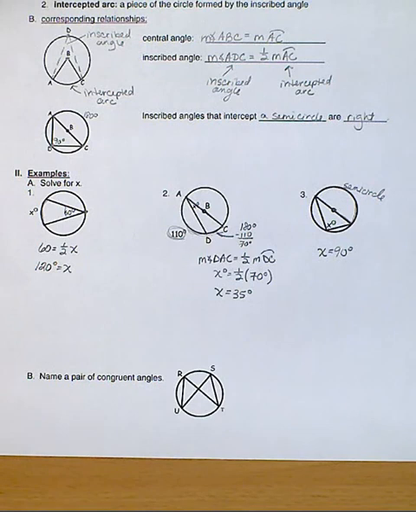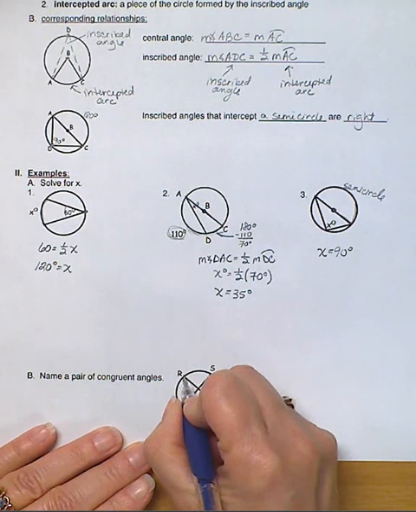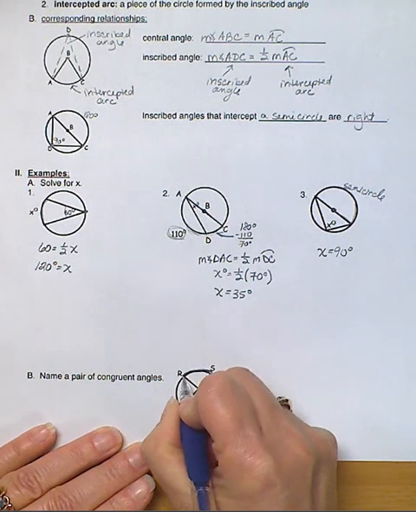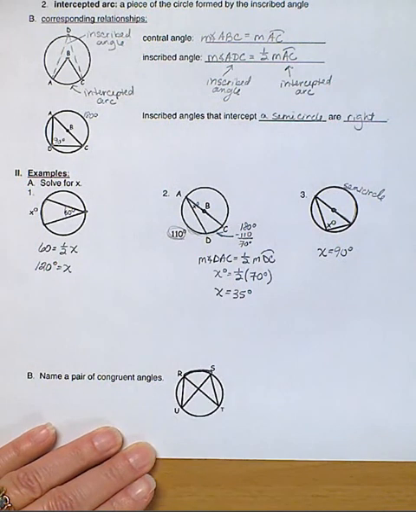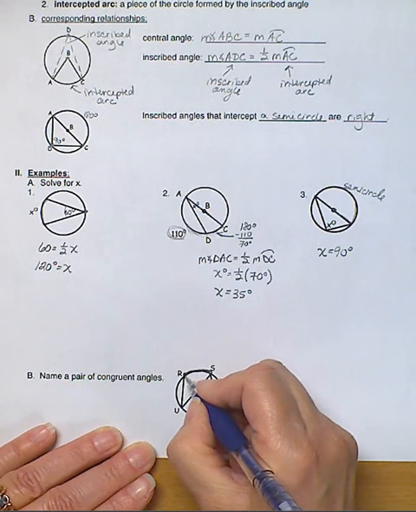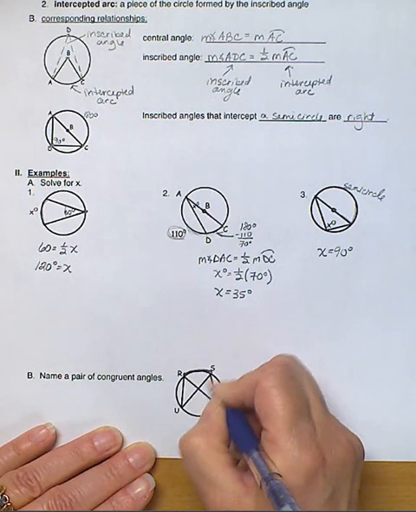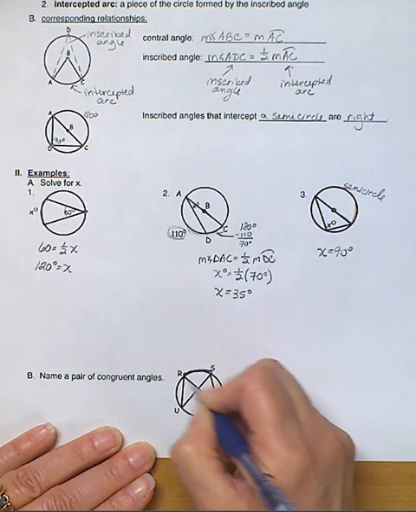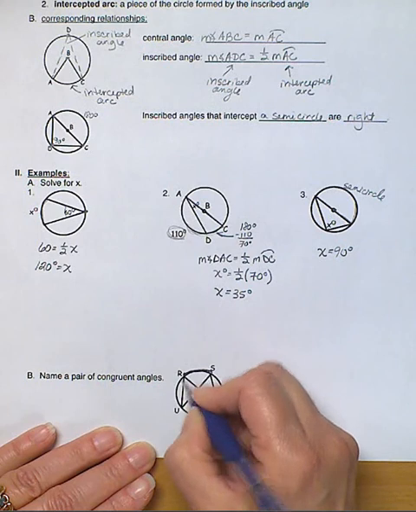I find an arc. So let's just say this arc right here. So I'm going to look for an arc, and now I'm going to look for 2 angles that cut that arc, 2 inscribed angles. So I know I'm starting at R. I can't go to here because there's no name, plus it might be central. I want it to be inscribed. So I start at R, go to U, and then to S.